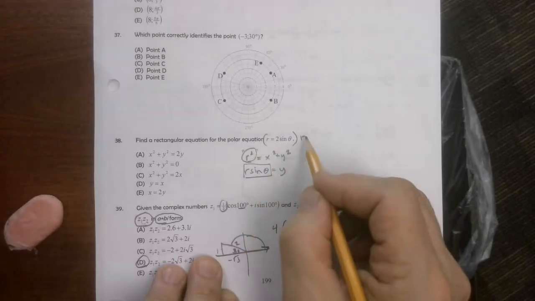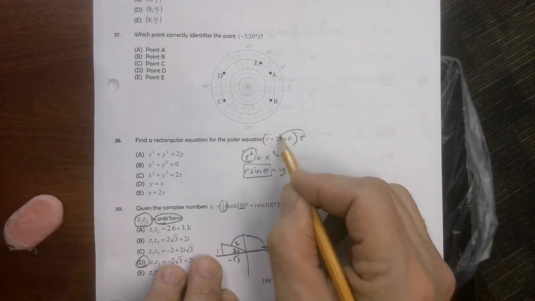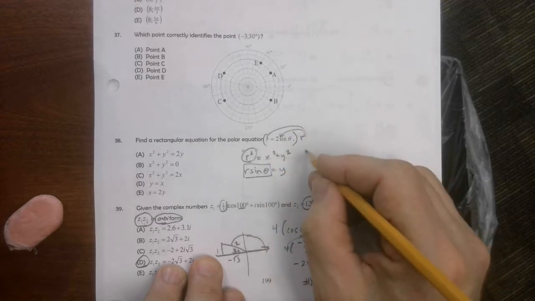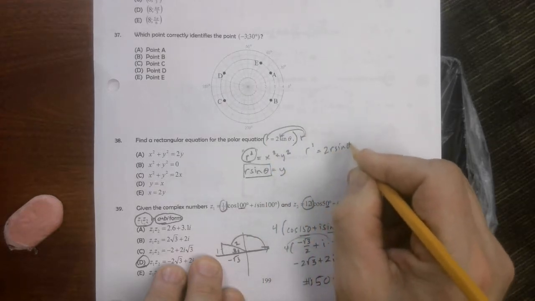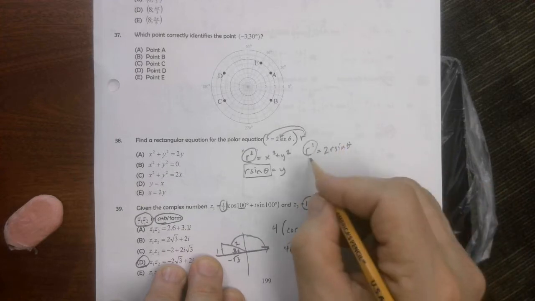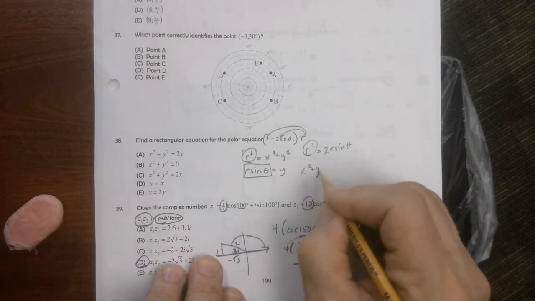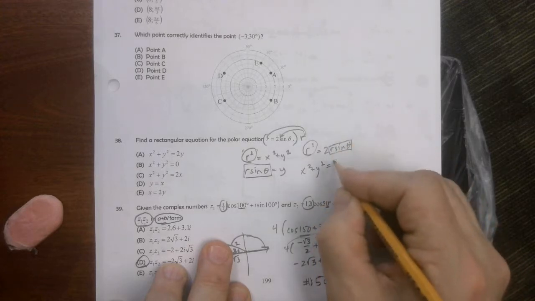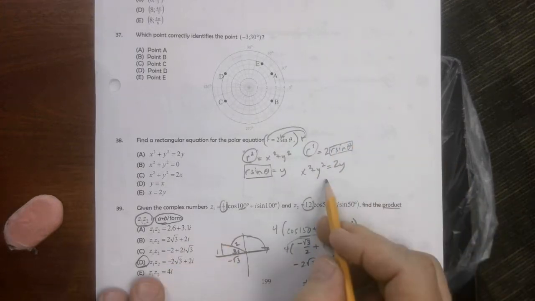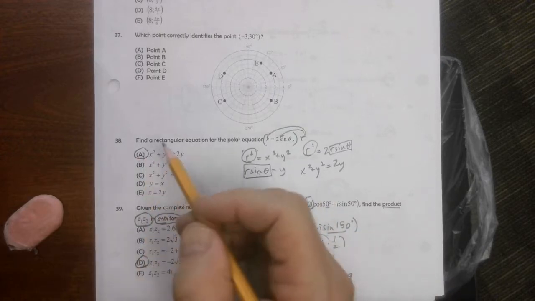Multiplying this by r. We're going to stuff that in right in the middle there, and then multiply that. So we get r squared equals 2r sine theta. R squared is x squared plus y squared. R sine theta is y. So we go on the hunt for that, and it's letter A.